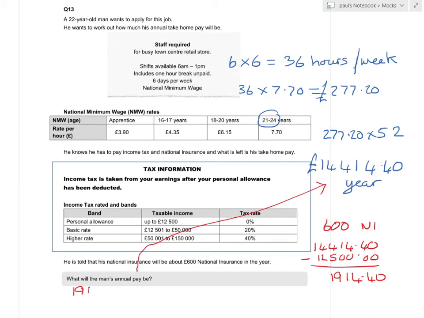So 1,914.40, 20%. This is the amount of tax he's going to pay, times 20 divided by 100. So he's going to pay 382.88 tax. Right, okay. So that's another deduction off his wages.